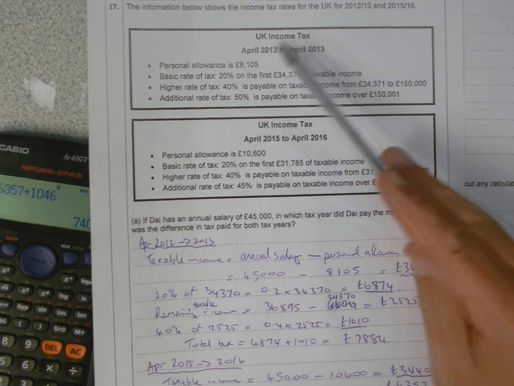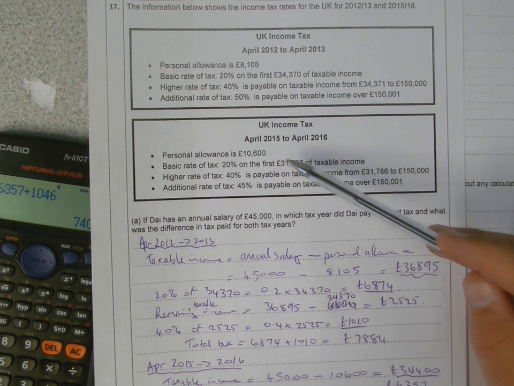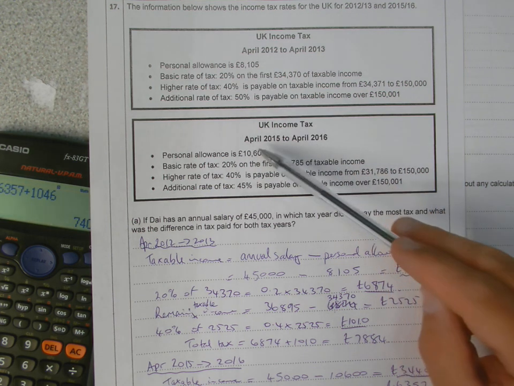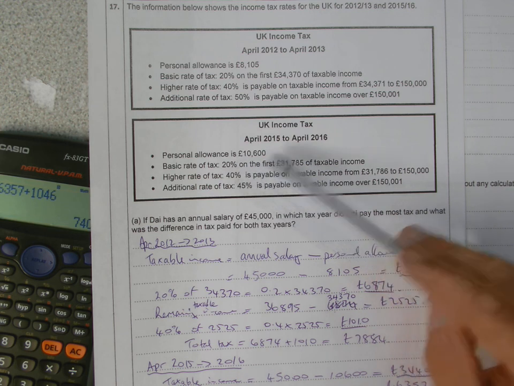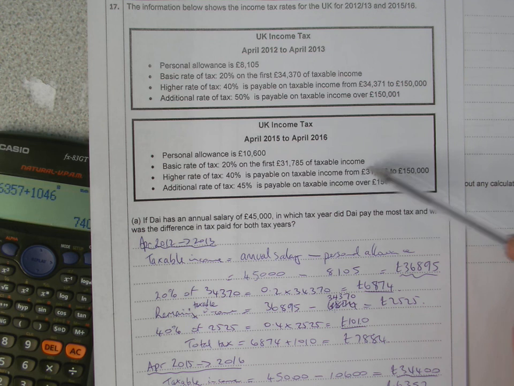Of course she'll get a personal allowance in both years, but that will still leave her with quite a lot to be taxed on. Because if she's earning more than 500,000, when you take away the personal allowance, it's still a very large amount. And the basic rate is only on the first 30-odd thousand.